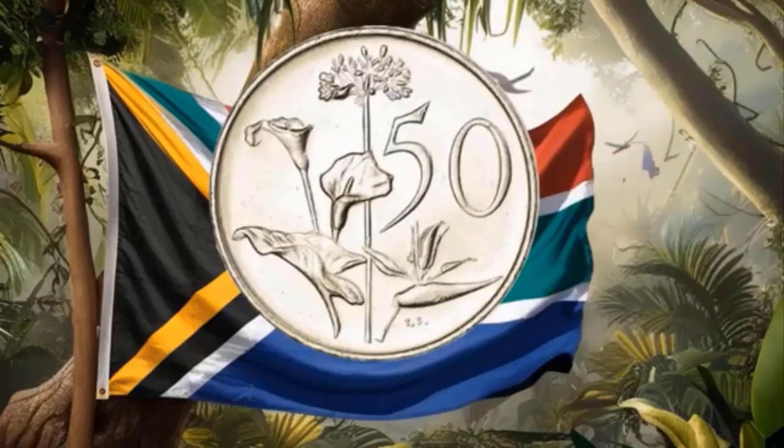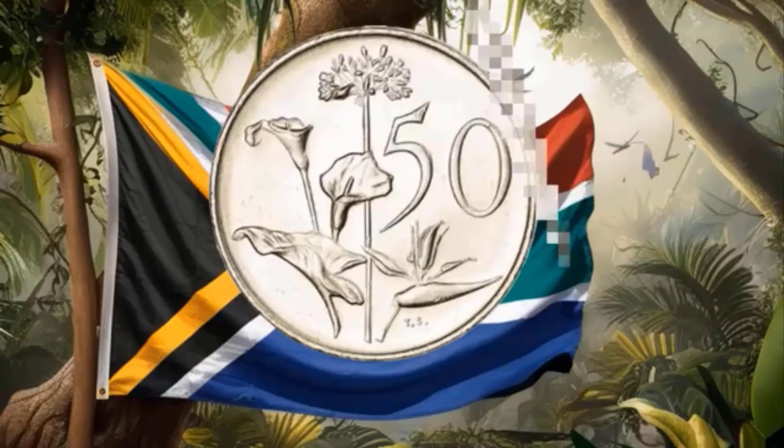But what about condition? Here's the thing. Even coins that have been in circulation can be valuable if they've been preserved well. Look for coins with clear details, minimal scratches, and that unmistakable luster that makes the metal shine just right. Coins that are crisp, clean, and well-preserved often command a higher value, especially among serious collectors who are looking to complete their sets or acquire standout pieces.